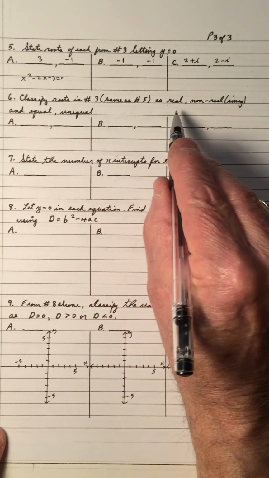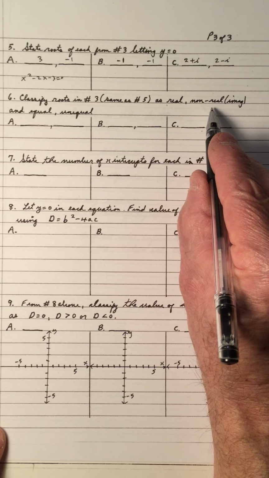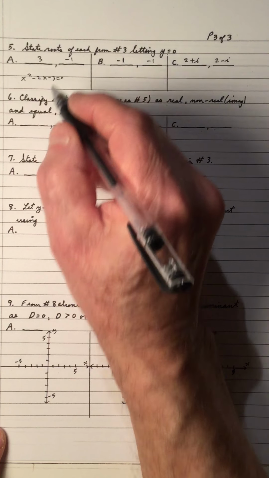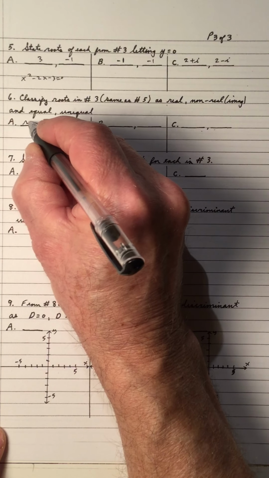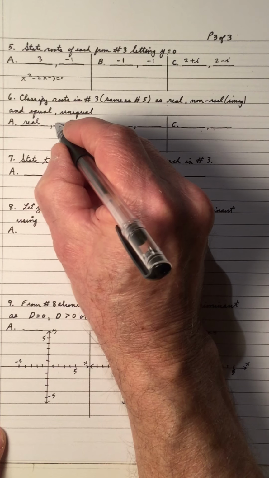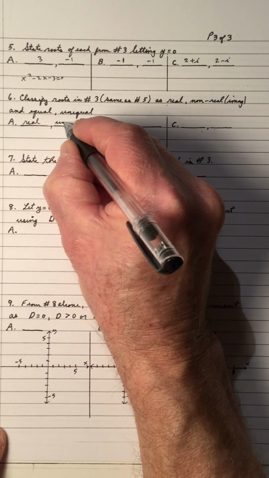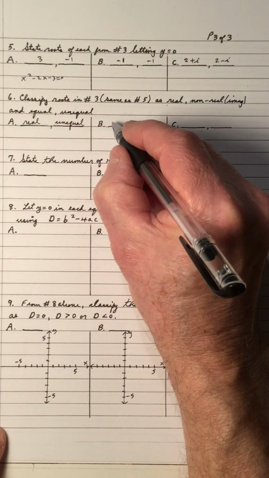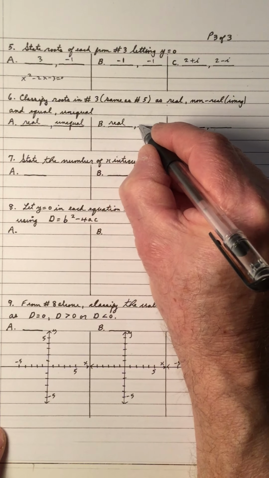Now, based on what we have as the roots of the x-intercepts of the graph, classify the roots as real or imaginary (non-real), equal and non-equal. So these two roots are real roots, and notice they're not equal. These two roots are real roots, but they're equal.